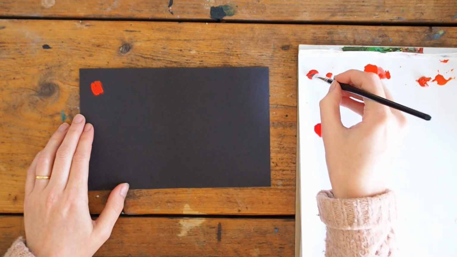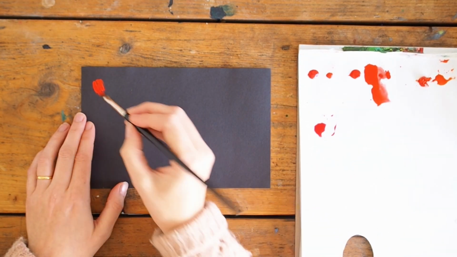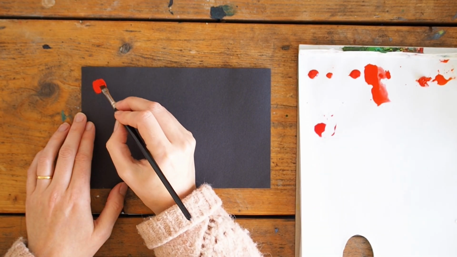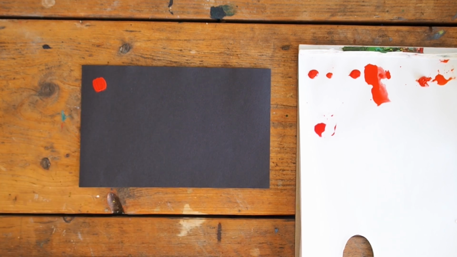So that's going on nice and opaque, and if you want to work on black paper, you don't add any water to the paint. You want it straight out of the tube. I mean, if it's a bit dry, you can add the tiniest bit of water to loosen it, but the more water you add, the more transparent it's becoming.